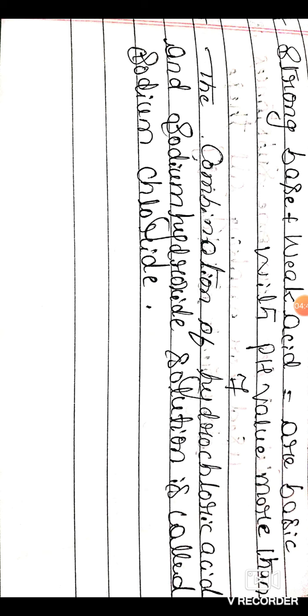The combination of hydrochloric acid and sodium hydroxide solution gives sodium chloride.